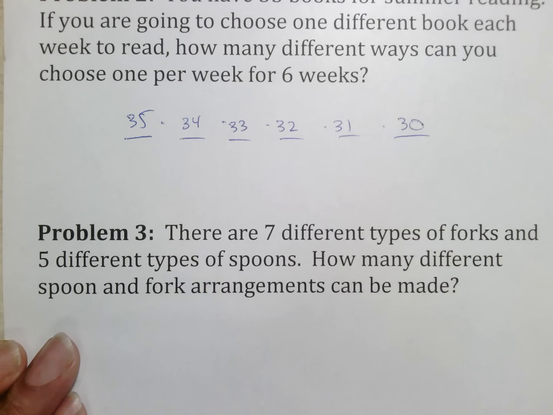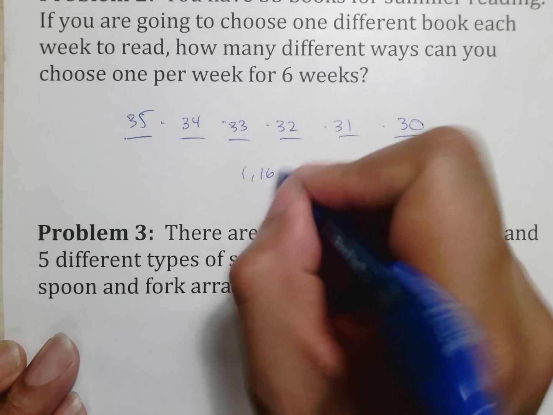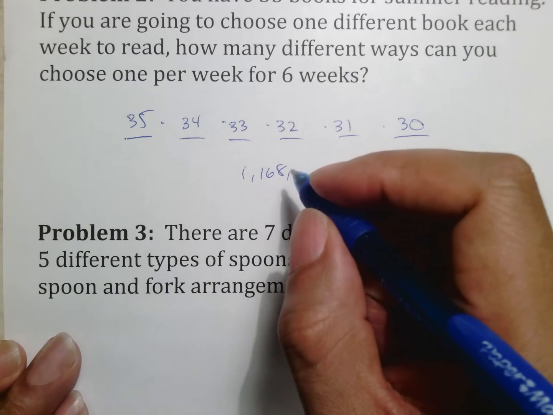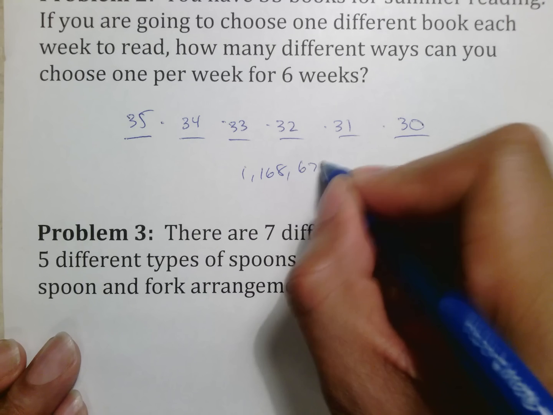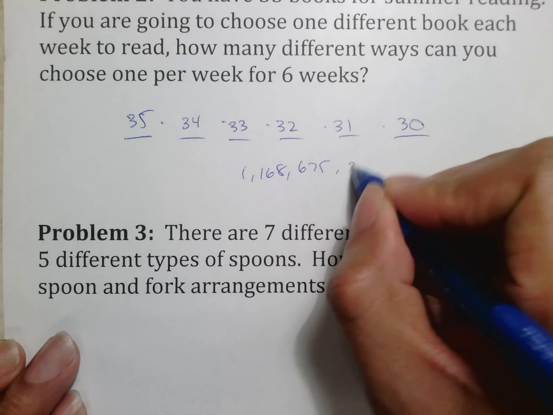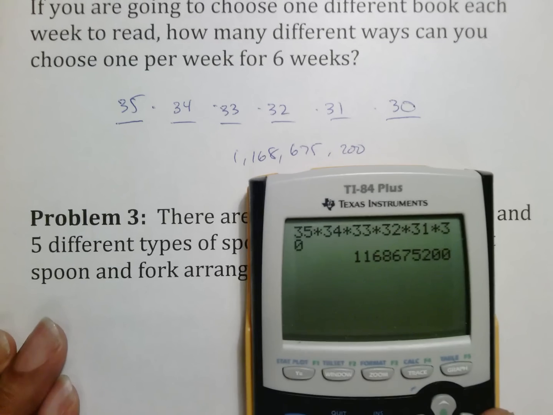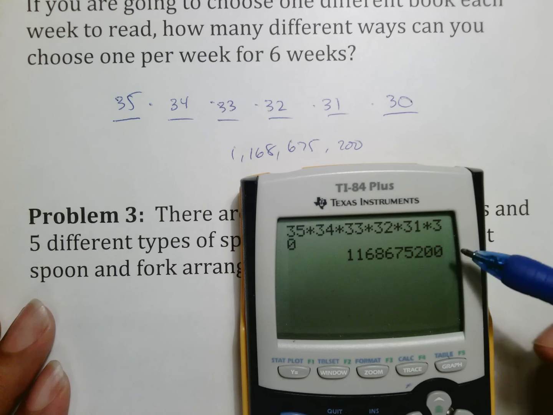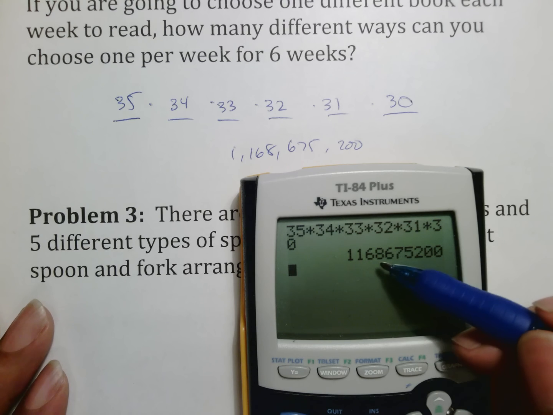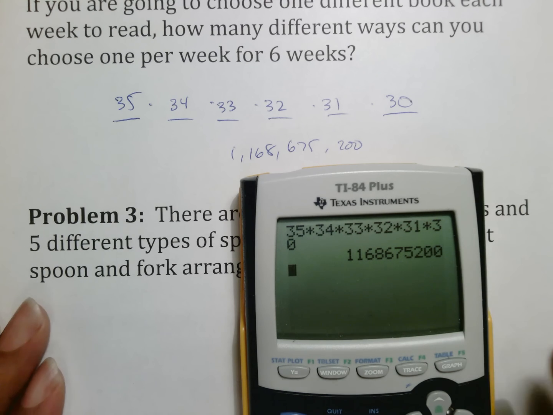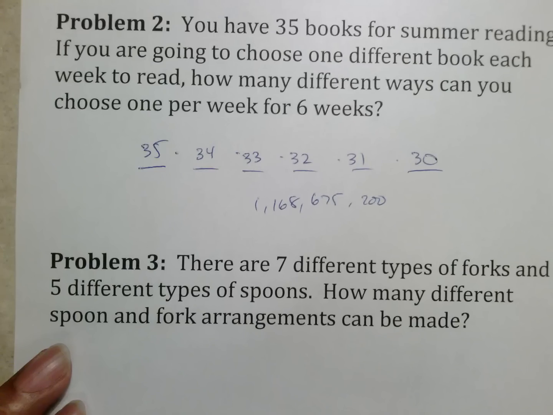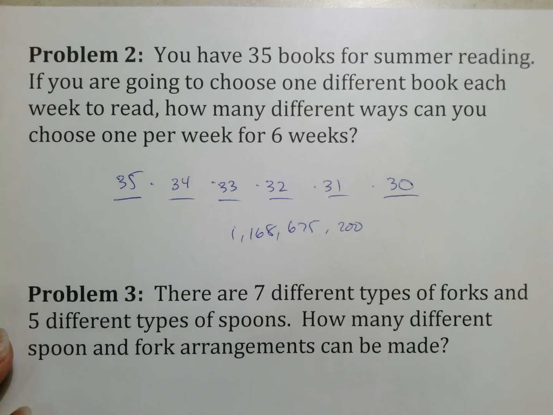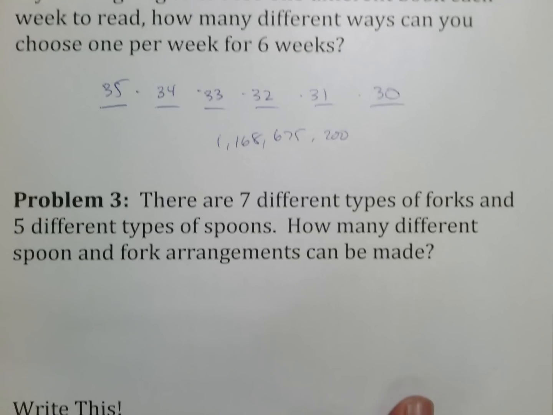Looks like 1 billion, 168,675,200. And you don't really need to put the commas, but I just did that so I knew for sure. 1,168,675,200. Yep, that would be how many choices you have for 35 books over 6 weeks. A lot of different choices. But again, the key thing is getting your blanks.